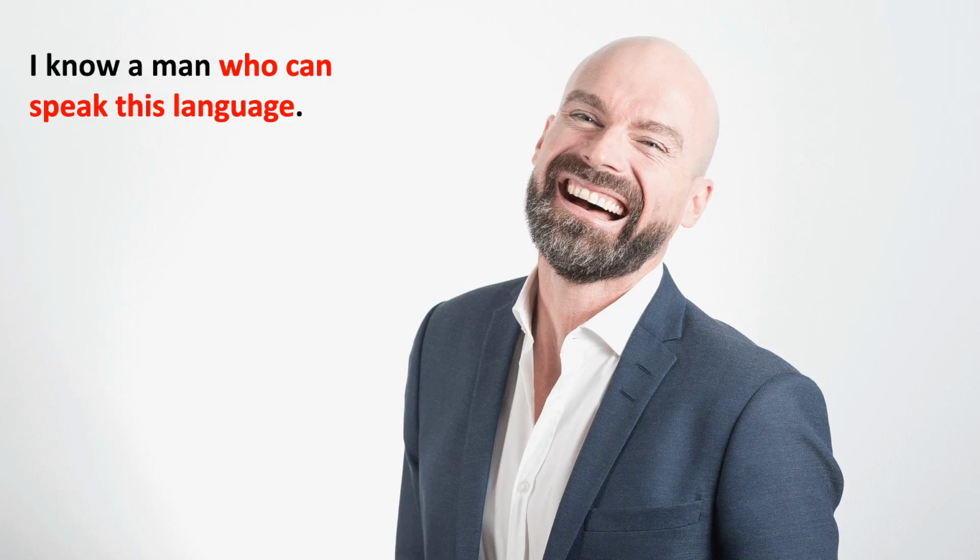Actually, there are two types of relative clauses: restrictive clauses and non-restrictive clauses. Restrictive clauses are clauses that we use to clarify the antecedent. They give us some essential information about it and as such are indispensable in the sentence. Here's an example. I know a man who can speak this language. Without the information delivered by the relative clause, this sentence wouldn't make sense.